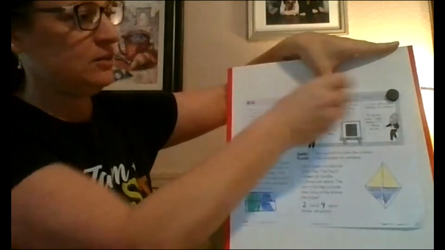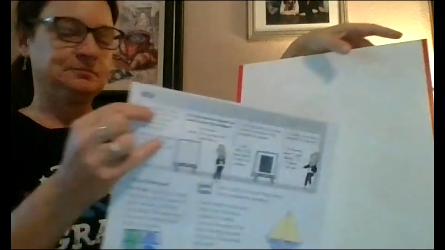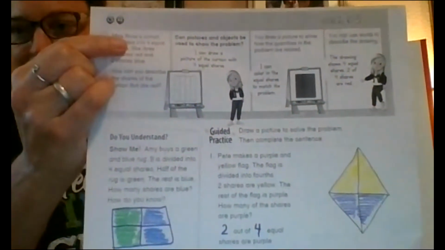Okay, we're going to go ahead and look at the next page. I'm going to get us started on this one. So 837 at the bottom. Now we're talking about pizza. Tracy's pizza is cut into halves. She eats 1 of the shares. How many shares of the pizza does she eat?